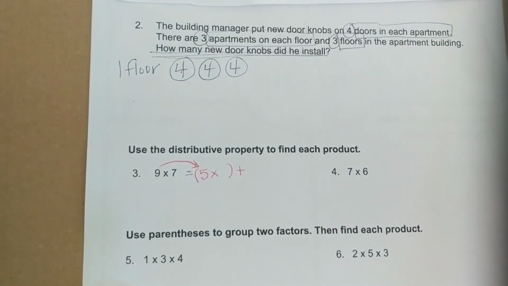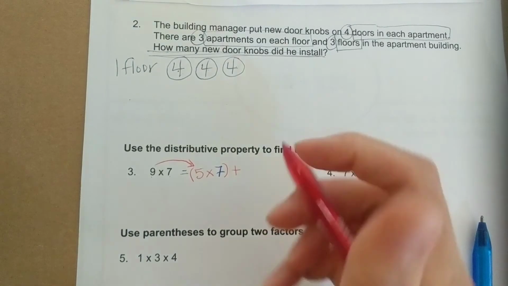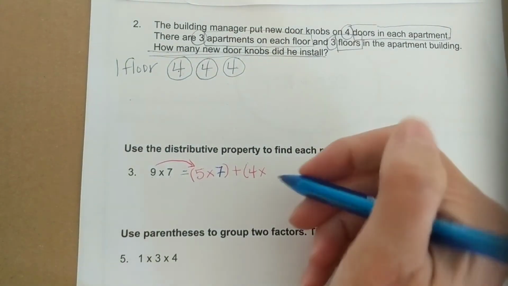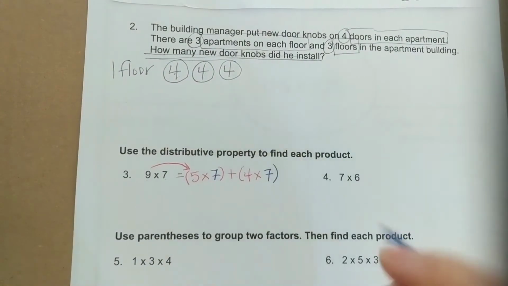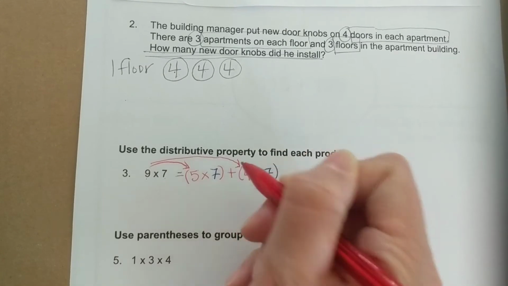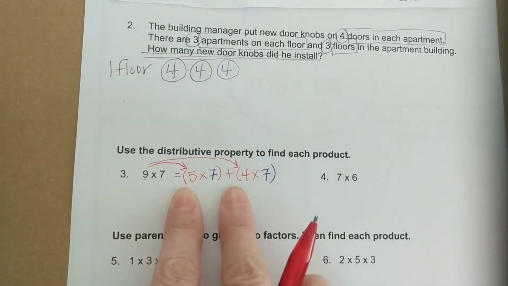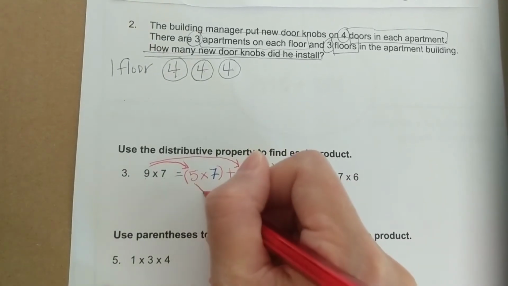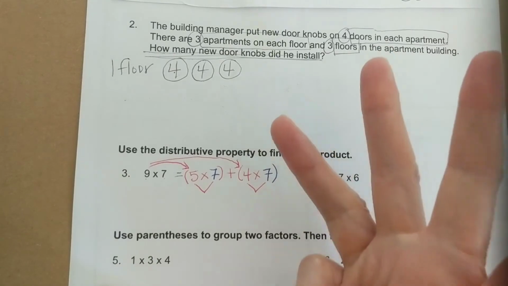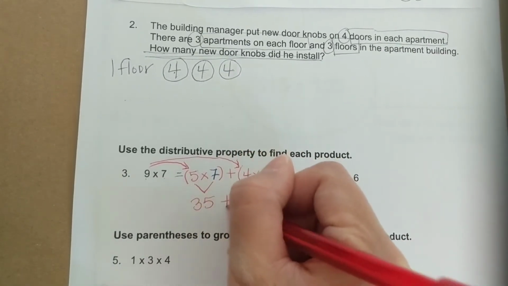I'm going to leave that 7 the same color. I'm going to leave 7 blue. 5 times 7 plus 4 times 7. This is the distributive property. So I'm taking that 9, taking 2 numbers that add up to 9, and distributing them. So now I can solve for either side. 5s are pretty easy. If I count by 5s: 5, 10, 15, 20, 25, 30, 35.